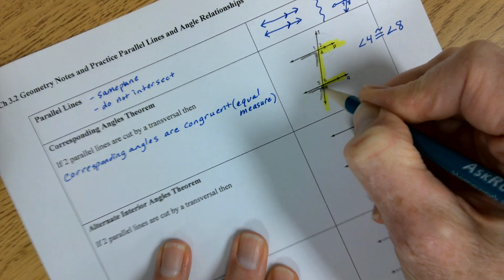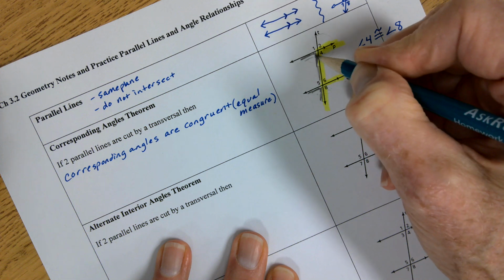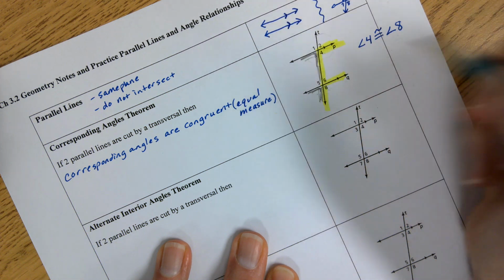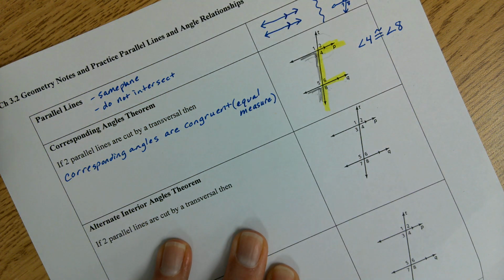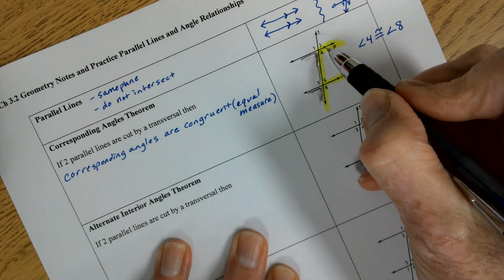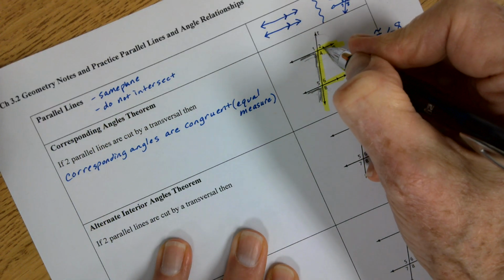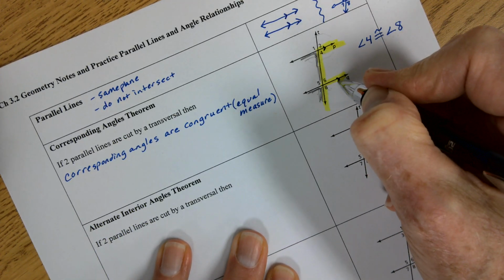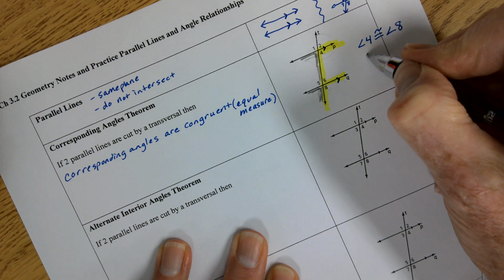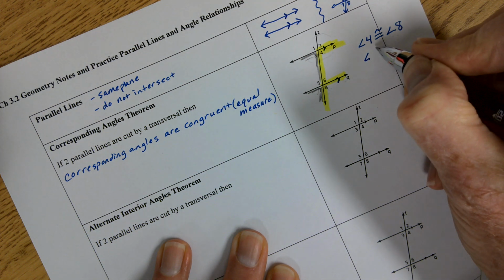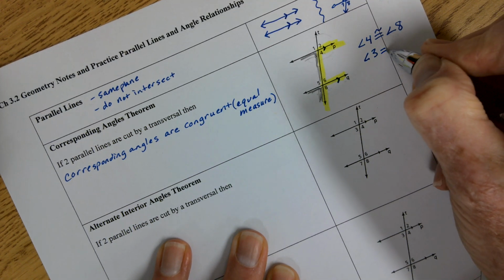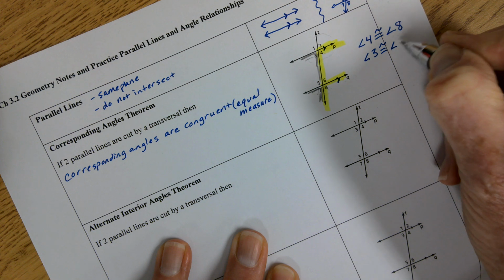So 3 and 7, again, you can see there's this F. Angle 3 and 7 go together. And because this is only true when the lines are parallel, and I know they're parallel, remember, because of these marks, that means parallel, angle 3 is congruent to angle 7.